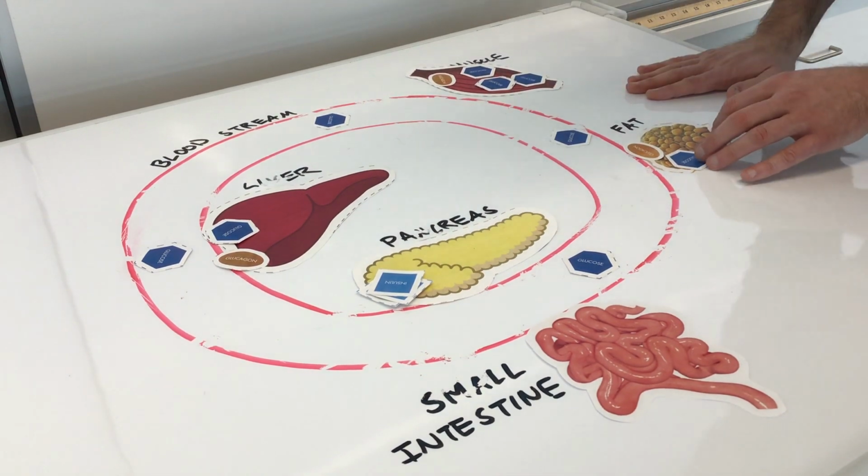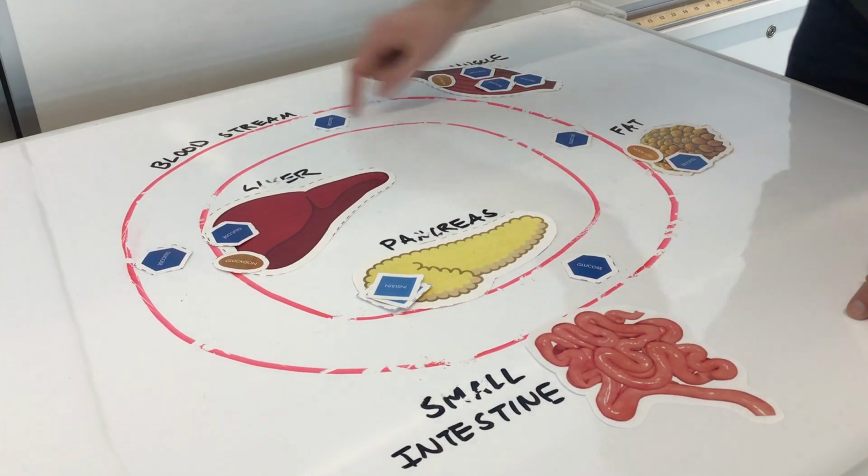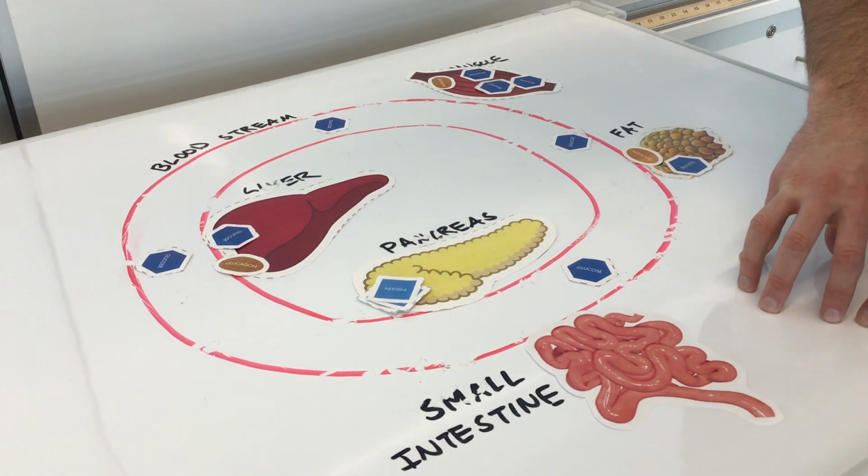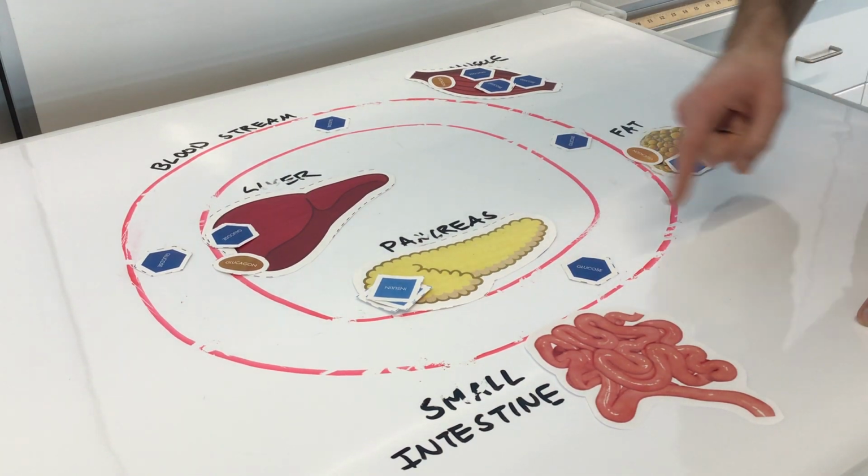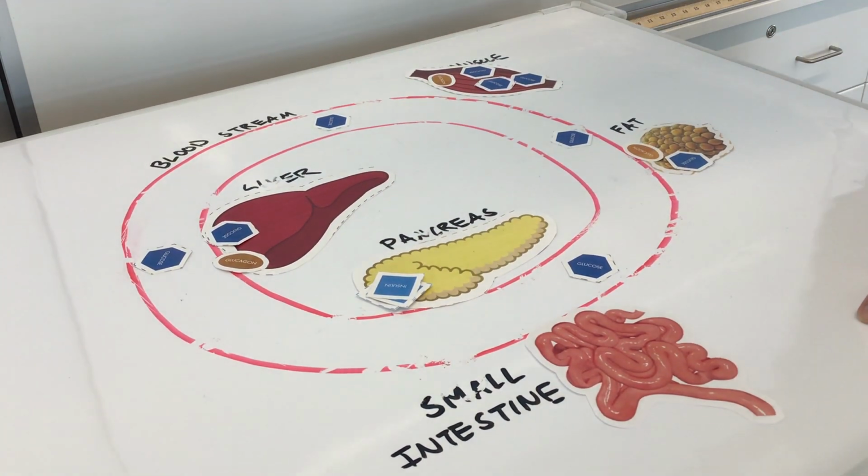So notice that we were at 4 glucose molecules initially, we went down to 1, we were on low blood glucose, and now we're back to homeostasis, we're back to those 4 glucose molecules.